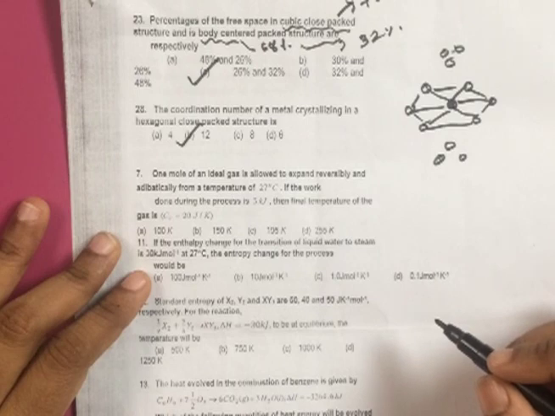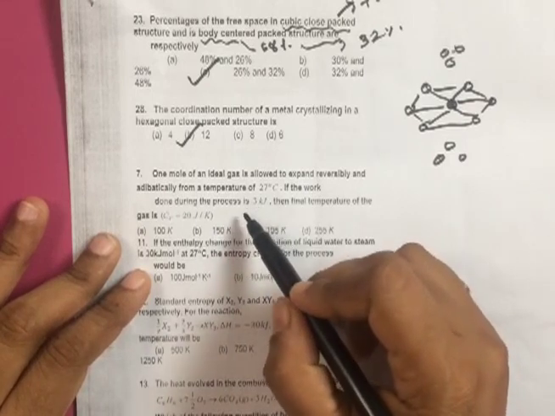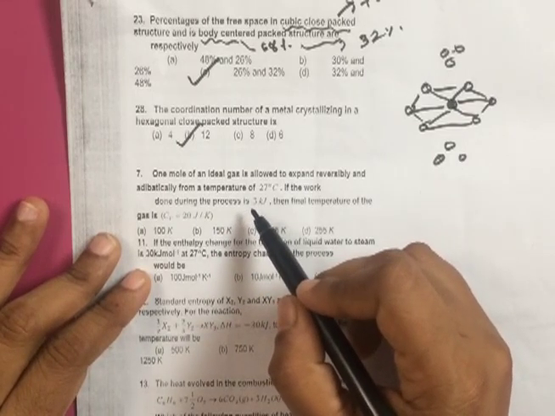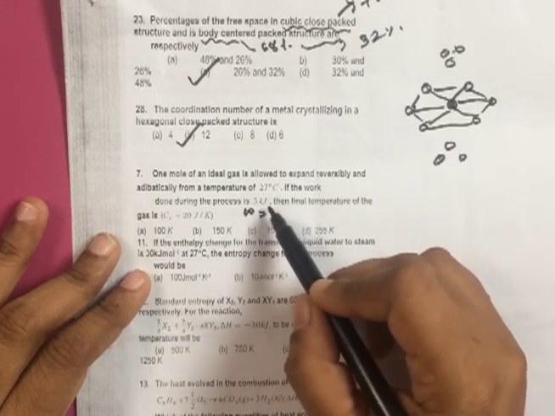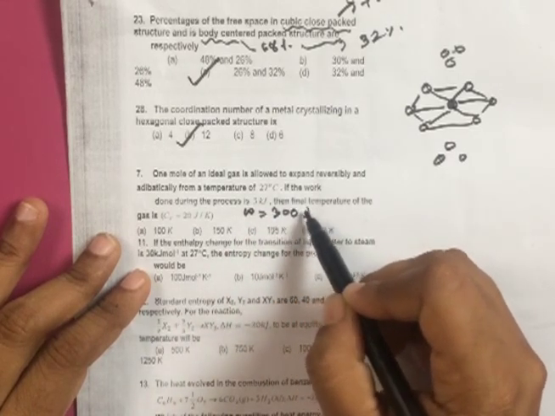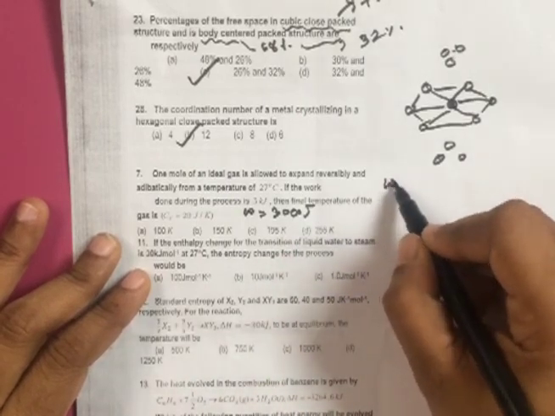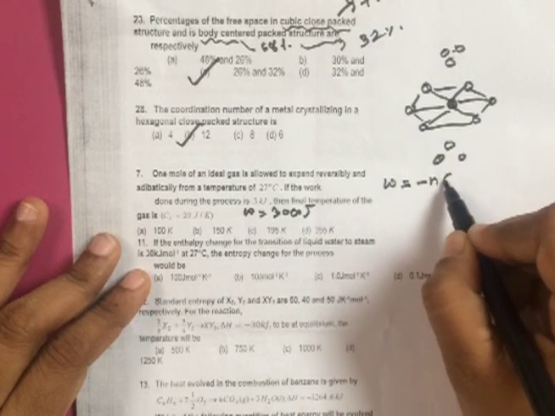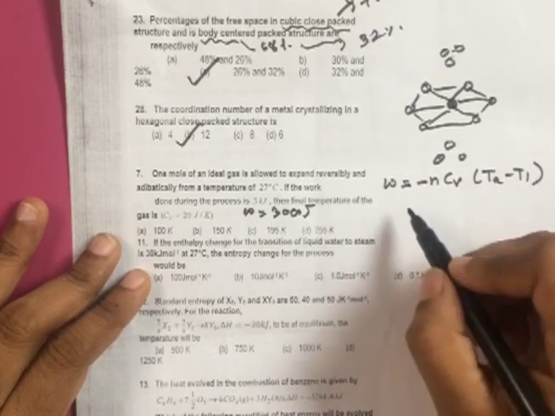Question number 7. 1 mole of an ideal gas is allowed to expand reversibly and adiabatically from temperature 27 degrees Celsius. If the work done during the process is 3 kilojoule, we need to calculate the final temperature of the gas. They have given us the Cv value of 20 joule per Kelvin. So first of all we'll convert the work done which is given, 3 kilojoules, that is 3000 joule.